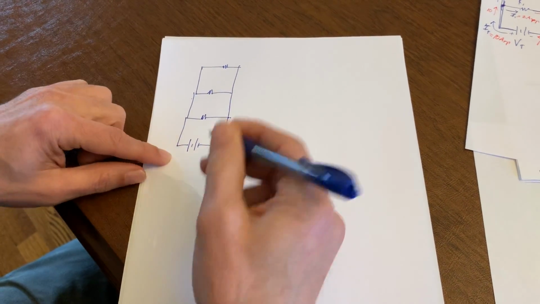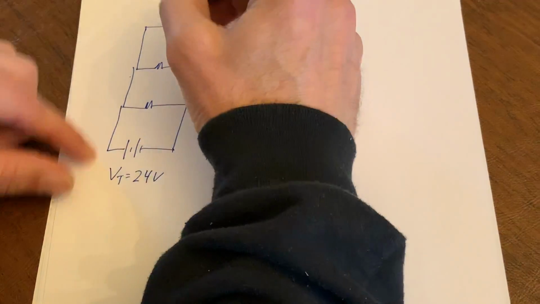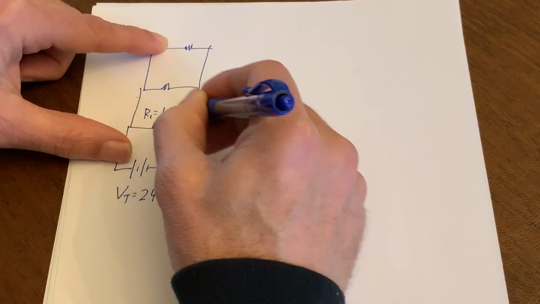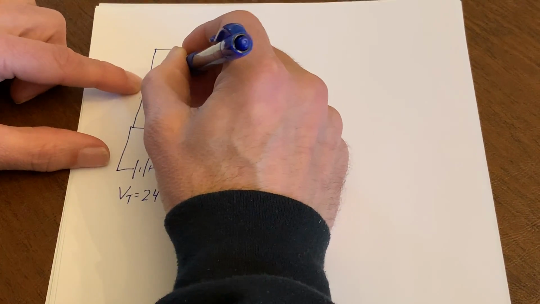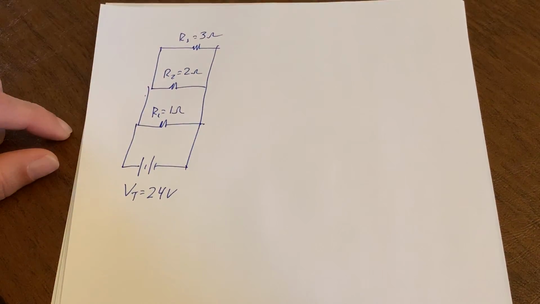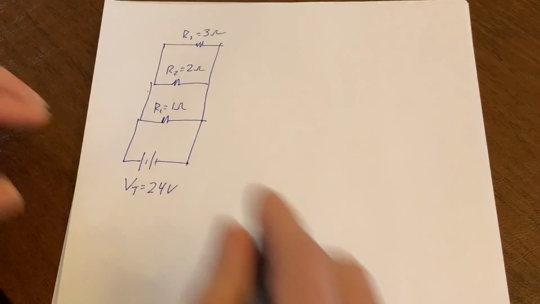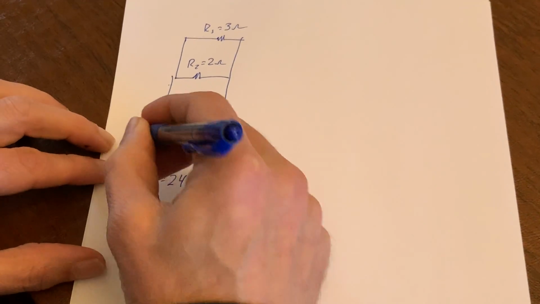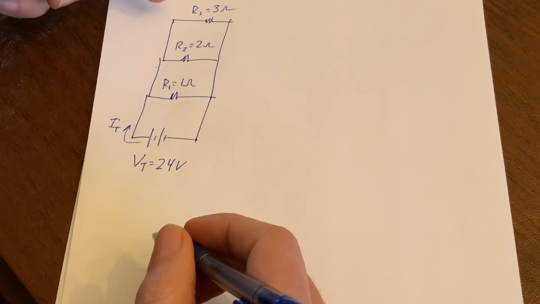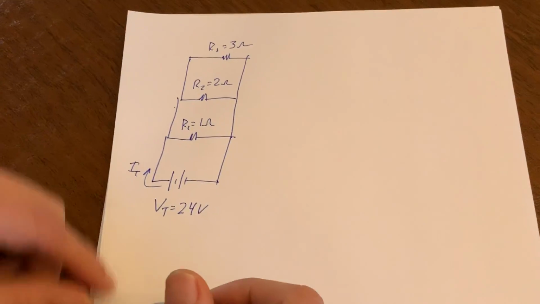So I have 3 resistors. Let's call the voltage from the battery 24 volts. Let's say this resistor right here, resistor 1, is 1 ohm. This resistor here, 2 ohms. This resistor here, 3 ohms. Just like in the series circuit, let's solve for everything. What do I mean by that? Let's solve for the current that comes out of the battery, the current that goes through R1, current through R2, current through R3, and let's find the voltage across everything. So how are we going to do this?